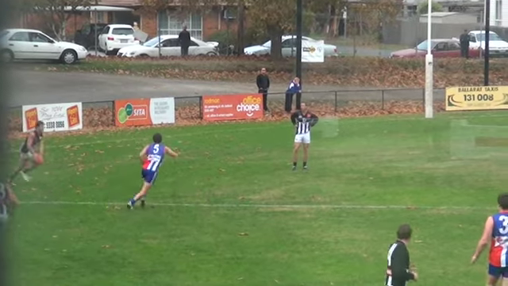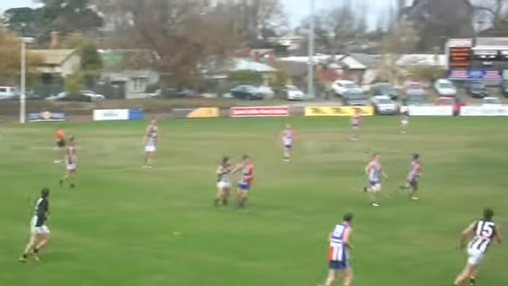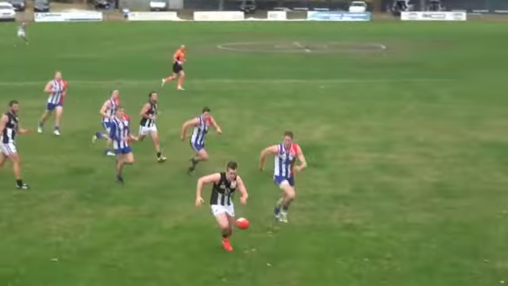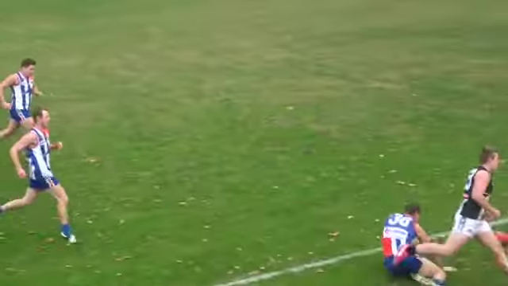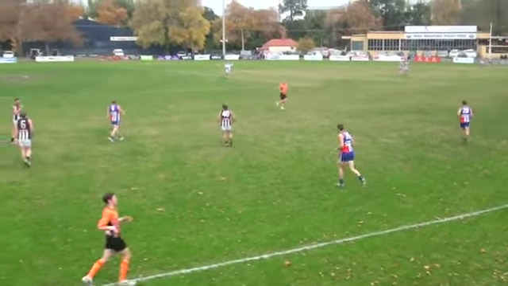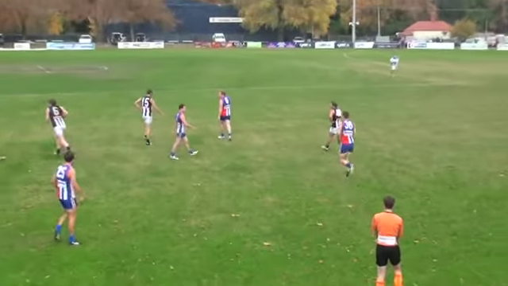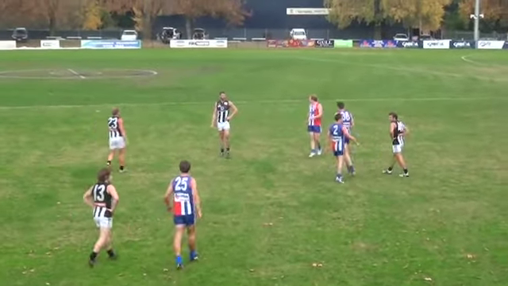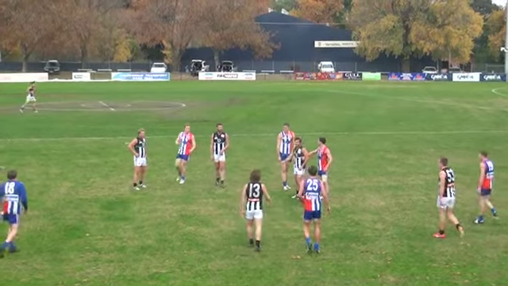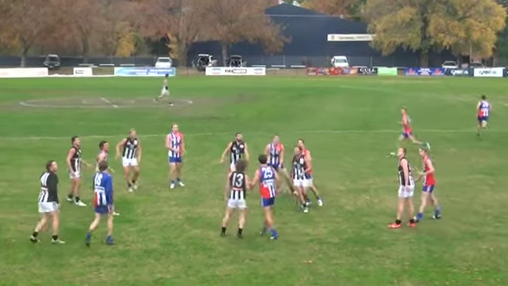Right on attacking 50, or defensive 50 for Darley. Kick down the line, McAllister looks to present, so too does Leonard. Gallup gets there first, the ball didn't sit for him nicely, and the boundary line's the winner on this occasion. 15 and a half minutes in, both sides goalless in this third term, the margin 16 points. Darley have had their opportunities in this third term though.